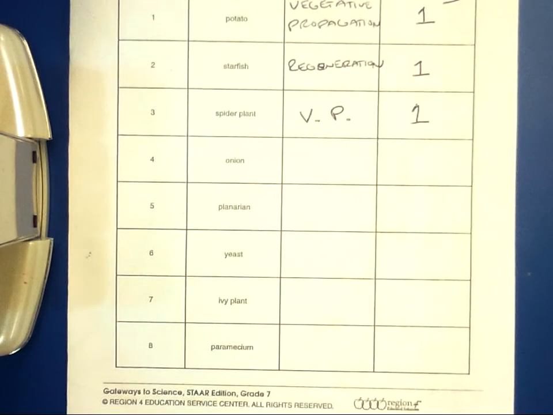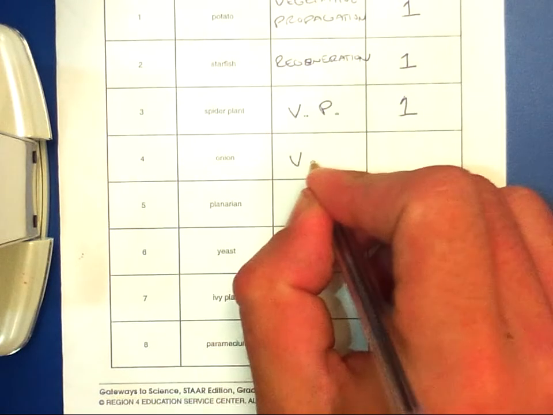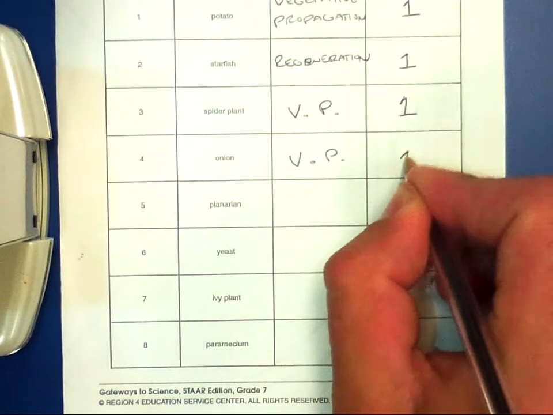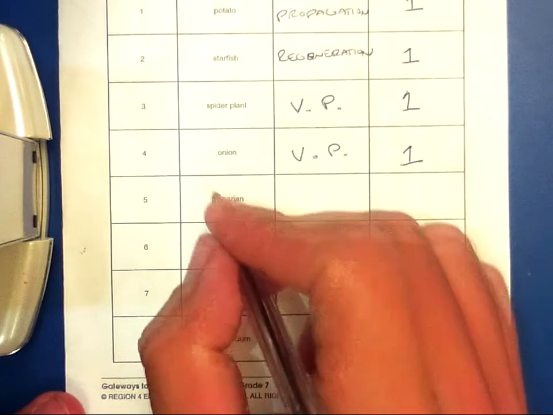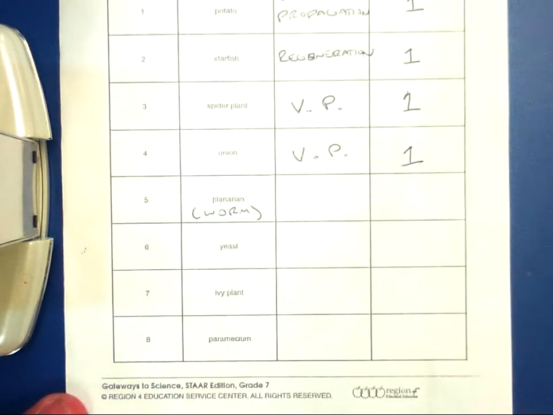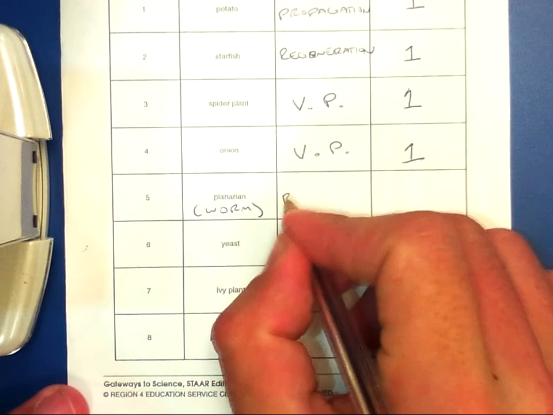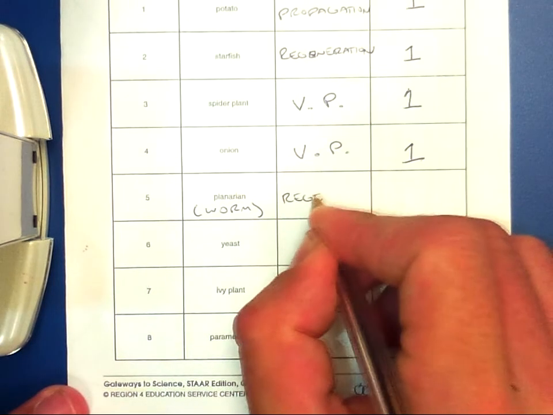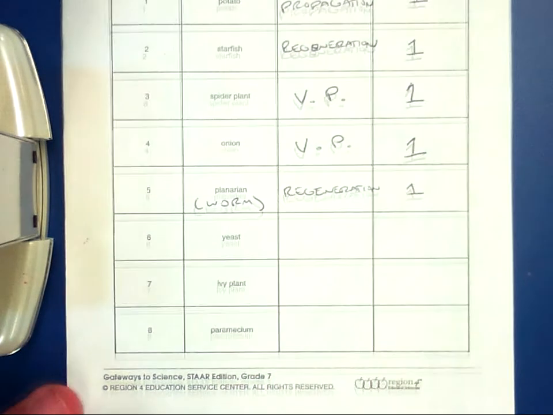An onion's a plant, so it reproduces by what? Vegetative propagation. And again, one parent. You're just cutting a chunk off it and planting it. That's not two onions, just one onion. All right, a planarian, which is a worm. What did I say about the worms? Regeneration. You can cut it in half and it will regrow. And again, one parent.